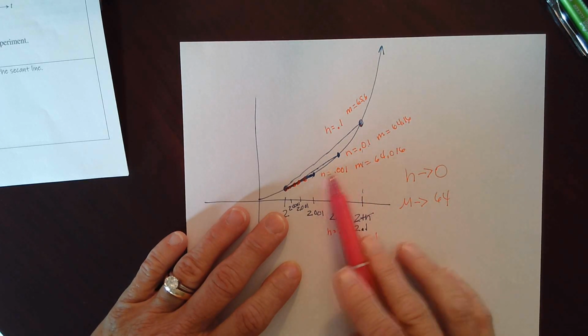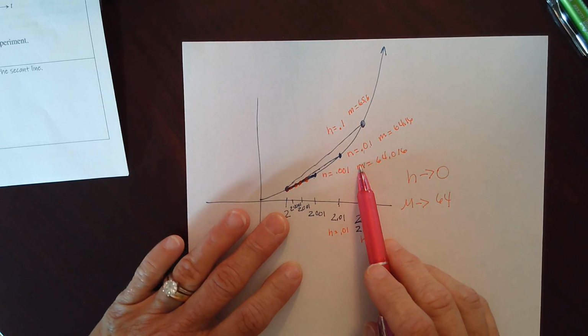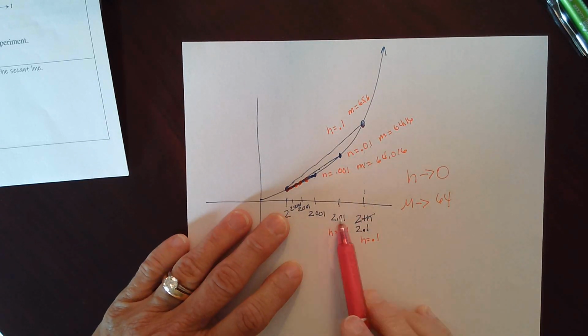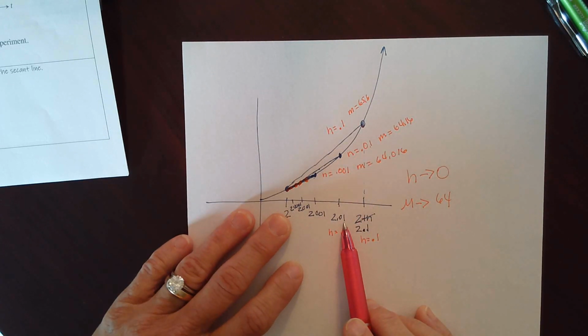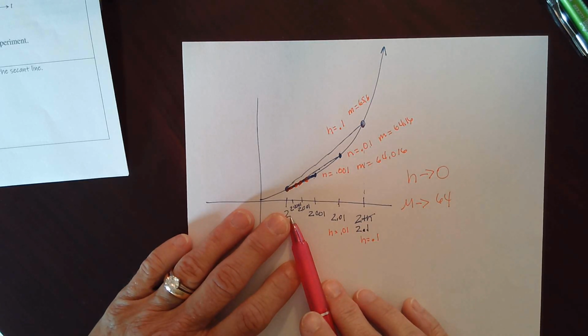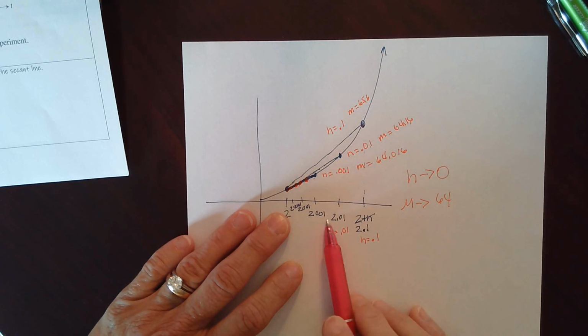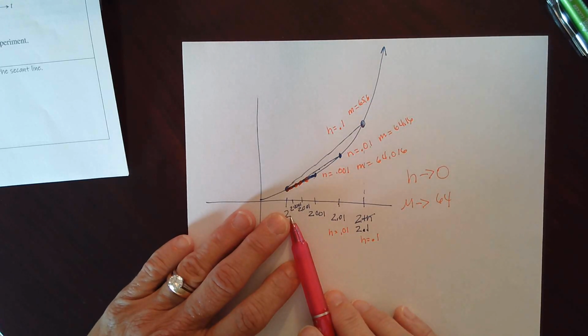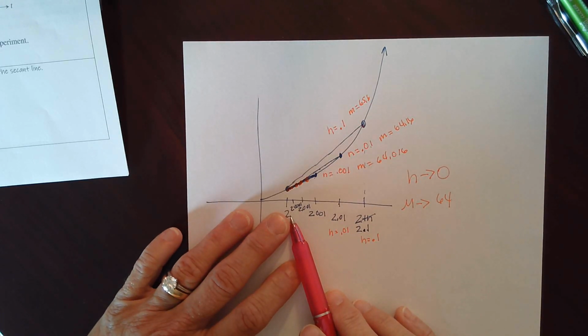And so we did this several different times, for different times that were decreasing the difference between the times. So we wanted to get closer. We were picking values that kept getting closer and closer to 2.